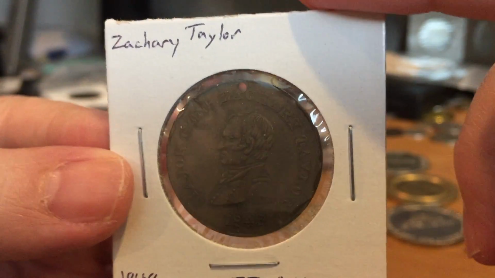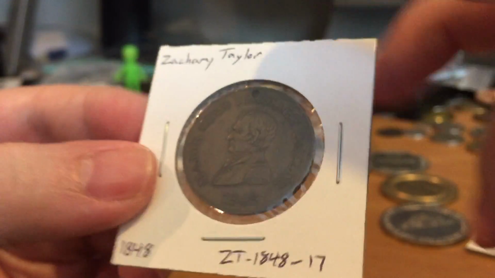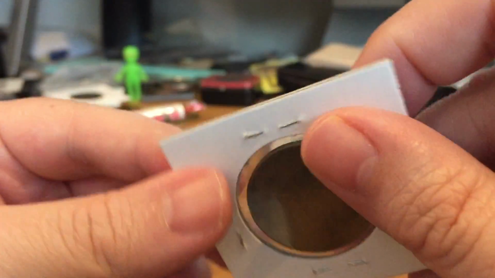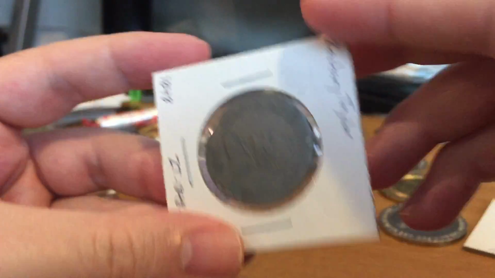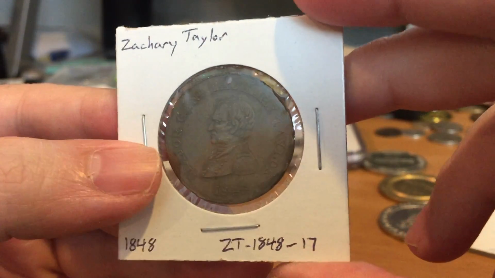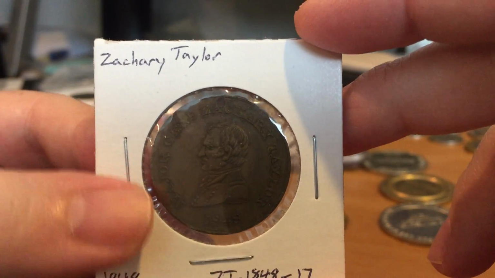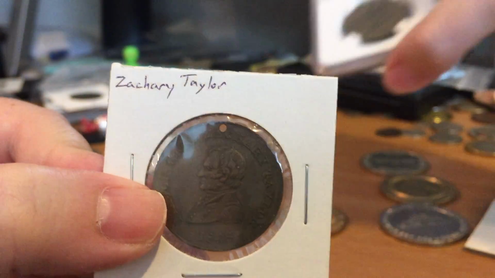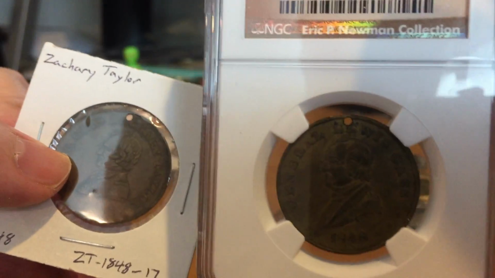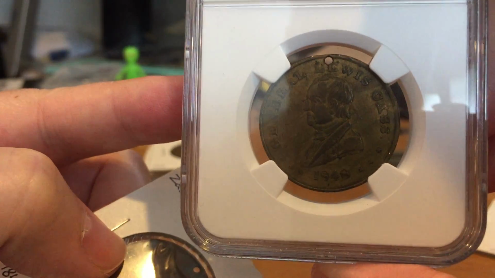We go up to 1848, and we have Zachary Taylor. Zachary Taylor was a military general. The Whigs were pretty famous for running military generals. The Democrats ran one of their own, being General Lewis Cass.